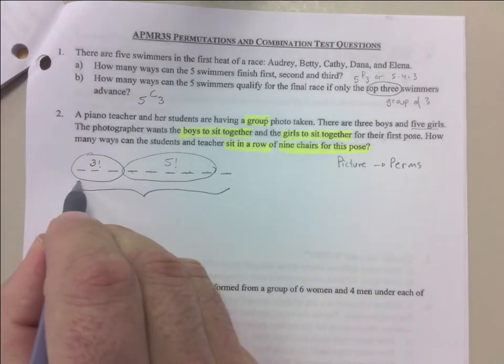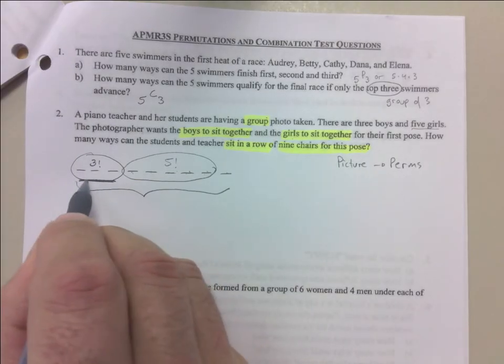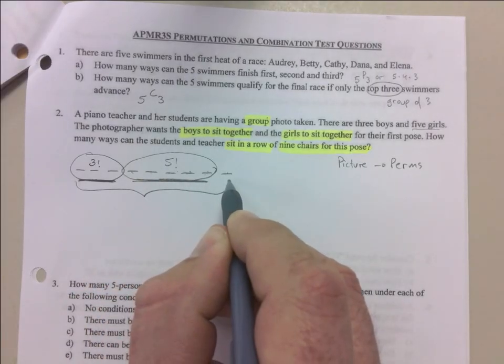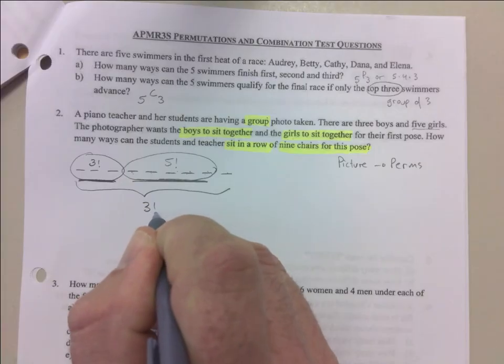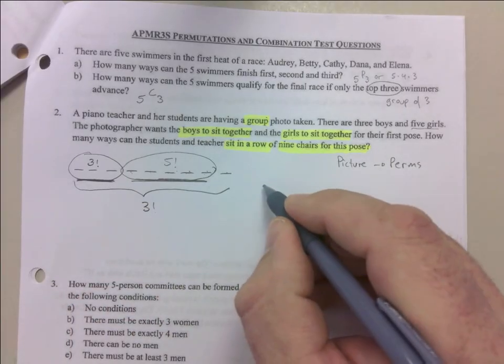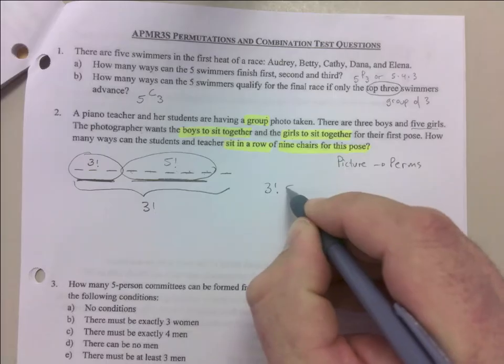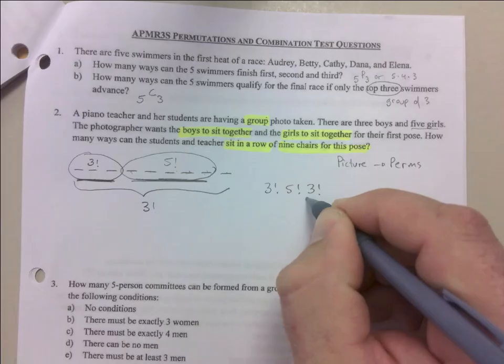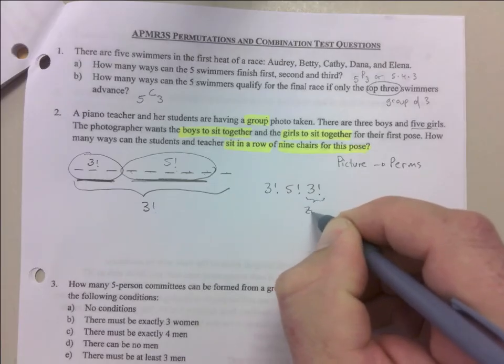So don't forget though, no matter what, zooming out. When you zoom out, you count the bubbles, right? 1, 2, and 3 in my case, okay? So this answer would be 3 factorial, 5 factorial, and I like the zoomed out. This is zooming out. I like that at the end.